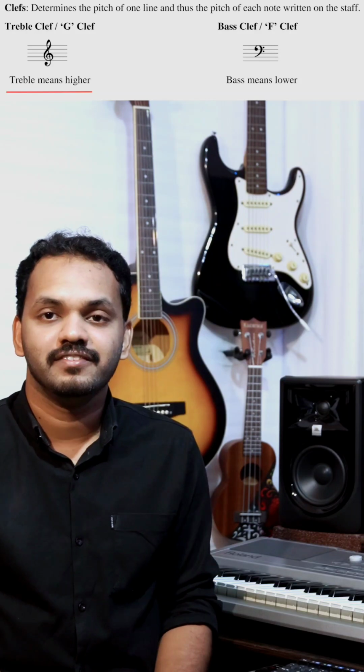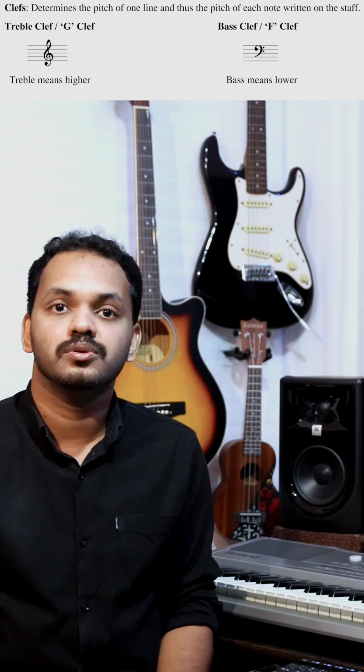So the next and mostly important thing is clefs. There are several clefs in music, but here we will be learning treble clef or G clef and bass clef or F clef. So this is G clef or treble clef, and this one is bass clef or F clef. What the clef does is it defines the pitch. I told you that the notes will be placed on the lines and spaces, so we have to know which note is on which line or which space, right? So that's the job of the clef. The clef defines the pitch of these lines and spaces.